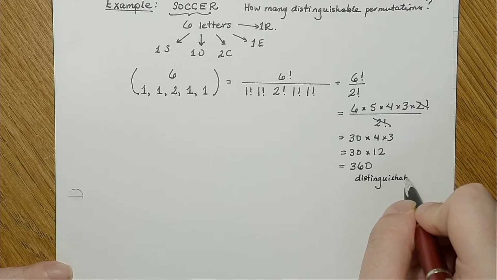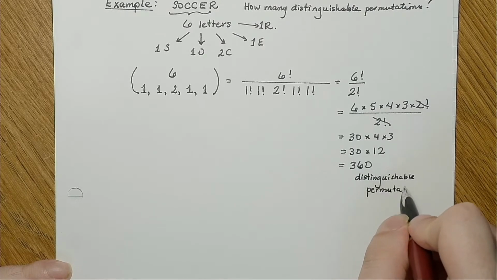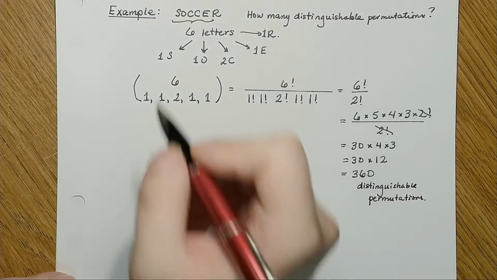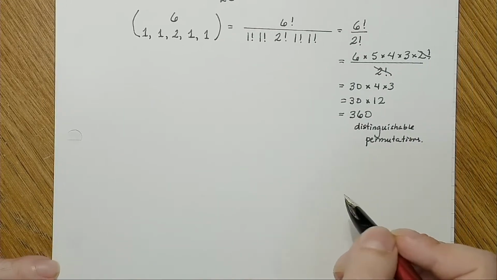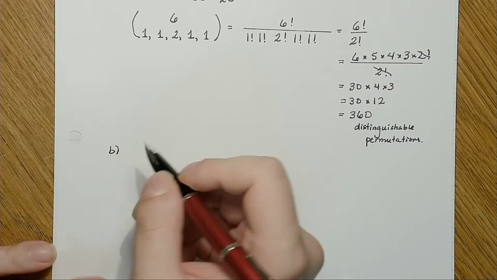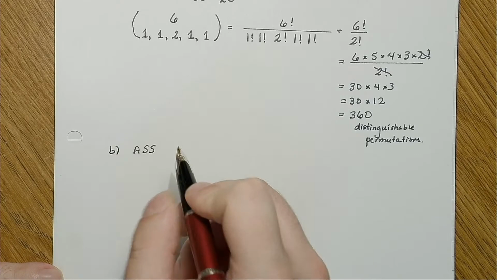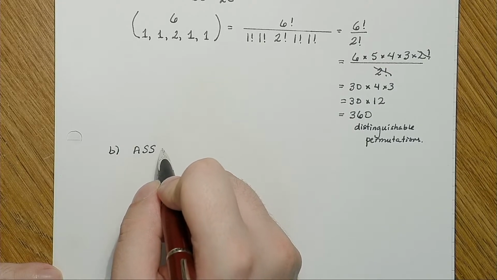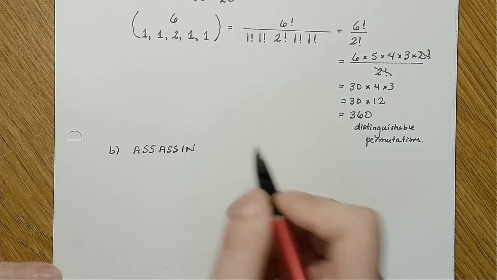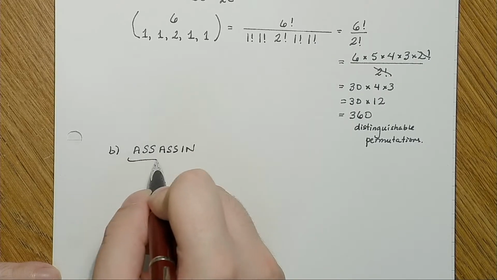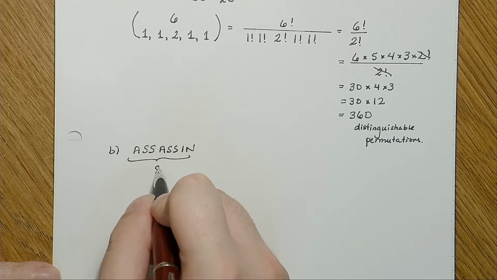Distinguishable permutations. Same thing we can do assassin. So 1, 2, 3, 4, 5, 6, 7, 8.